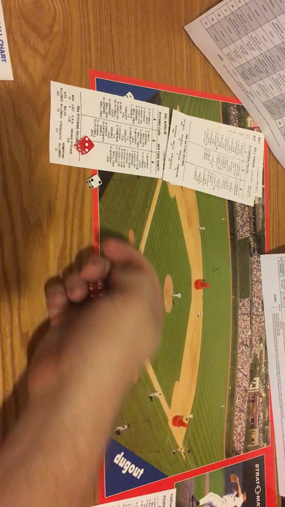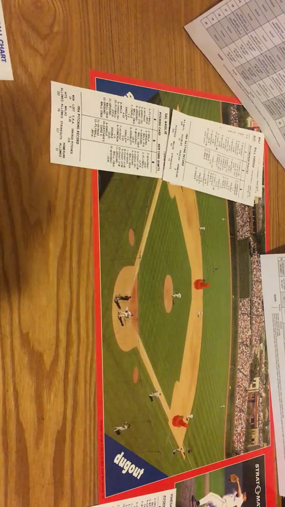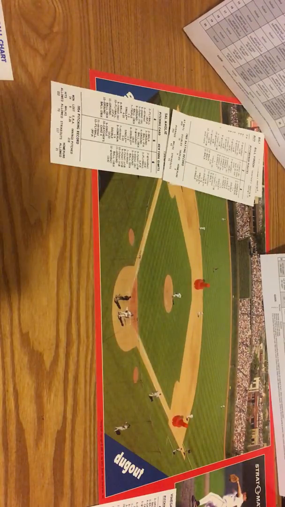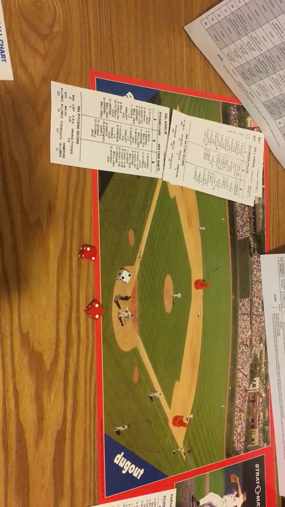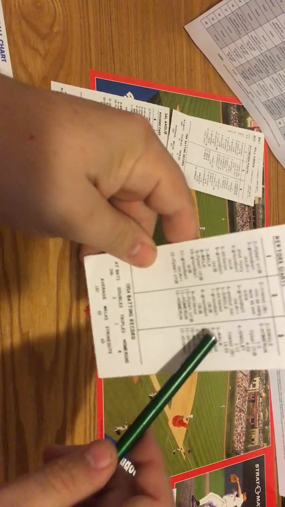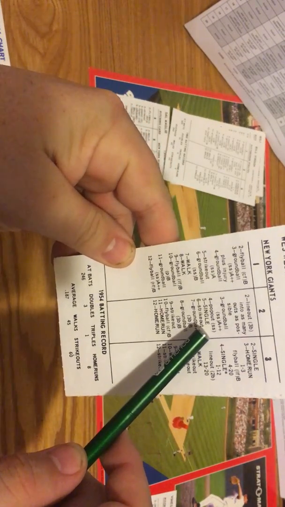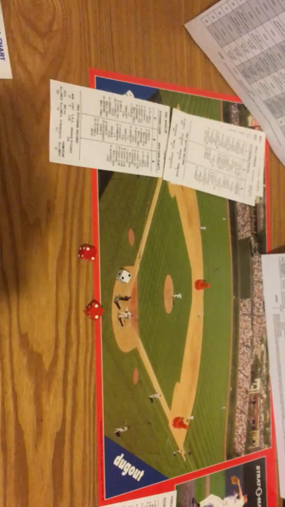Wes Westrum coming up to bat. Nobody out, 2 on. Bit of a weak hitter at 187 that year, but he's a 1 defensively, so we can make that sacrifice. 2 and 4. Pop out to second base. Sorry, pop out to shortstop.